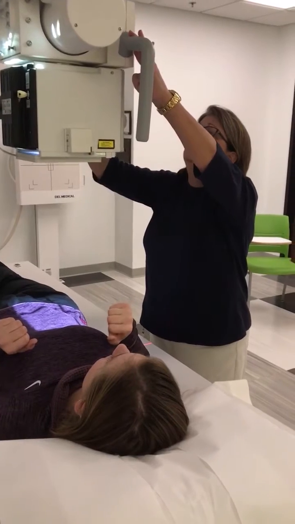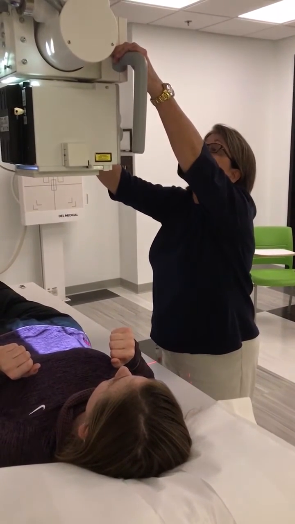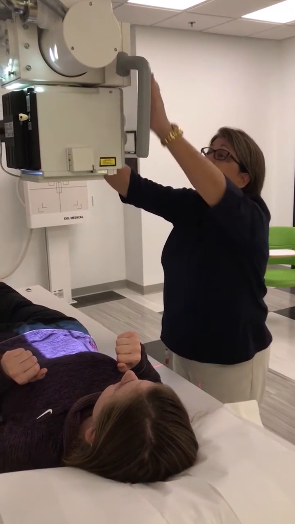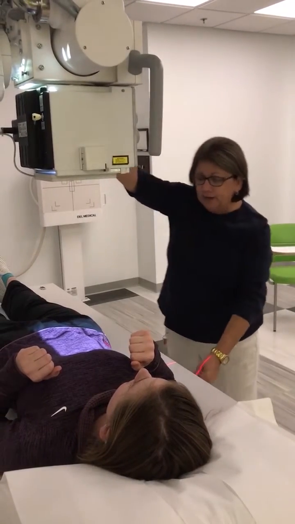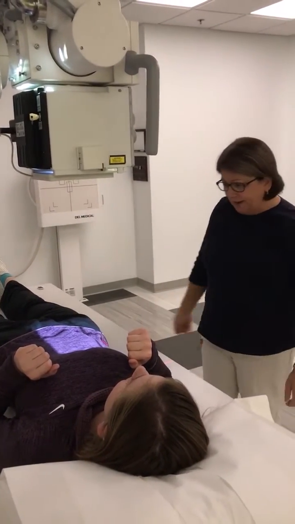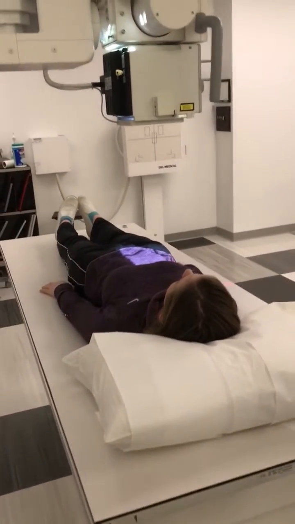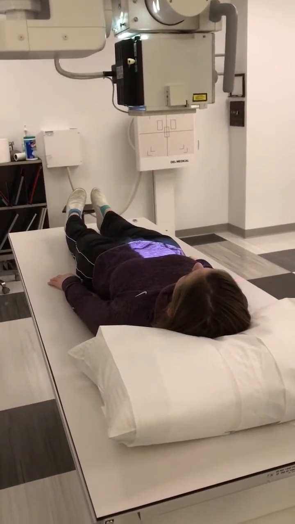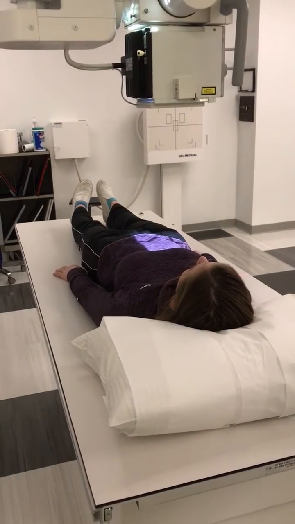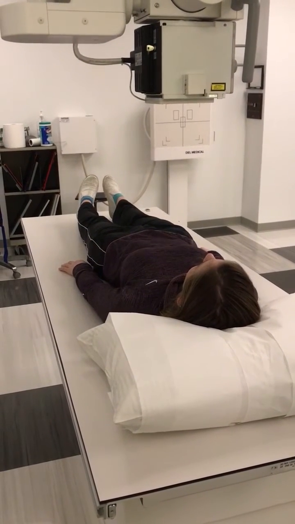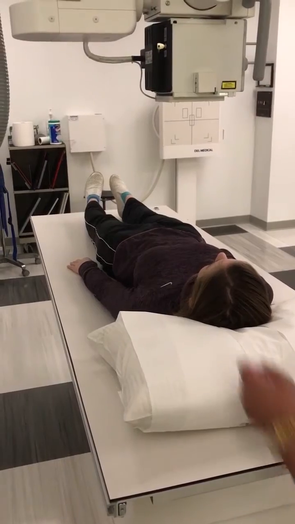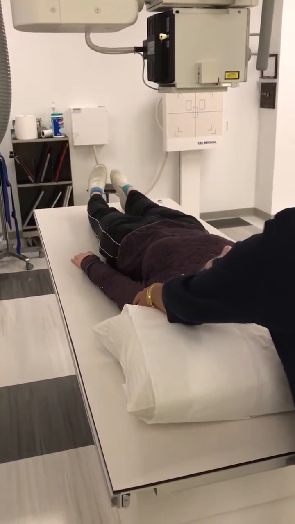Bring the tube. We want a 40-inch SID. The closest readout on this equipment that we're going to get is 40.2 or 39.8. I want to make sure that my patient is centered on the table and straight on their table. Ma'am, can you move your shoulder slightly to the right? Just a little more. There we go.